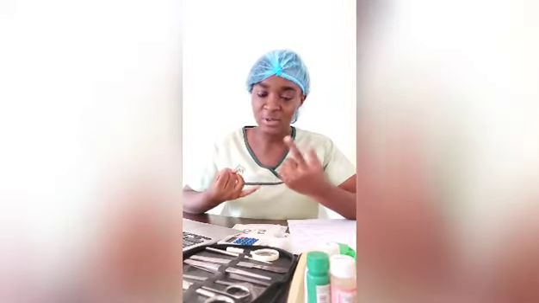Also, take a shower before you come to the surgery room. After taking a shower, do not apply any lotion or any deodorant. Do not apply any nail polish either. Another thing is, do not shave the site by yourself. When you come to the surgery room, the nurses are going to do that. Also, before you come, if you have any contact lenses, you have to remove them, and you have to remove all your jewelry before you come for the surgery.